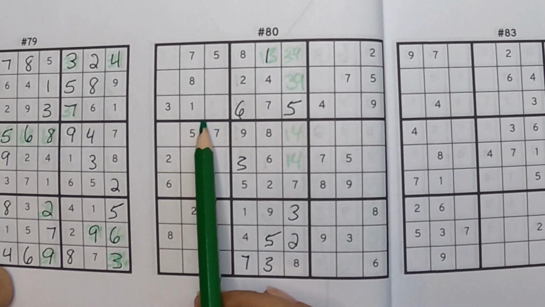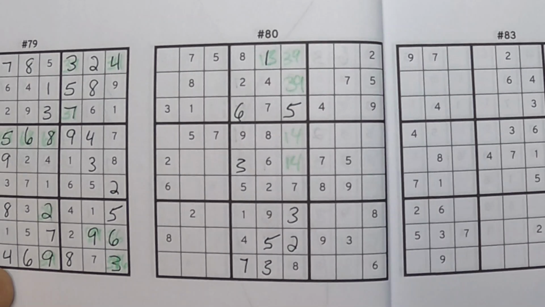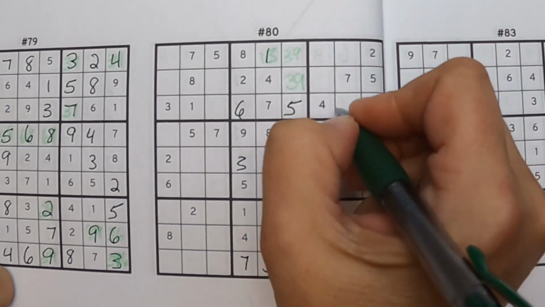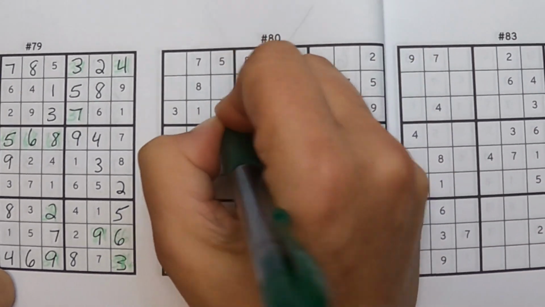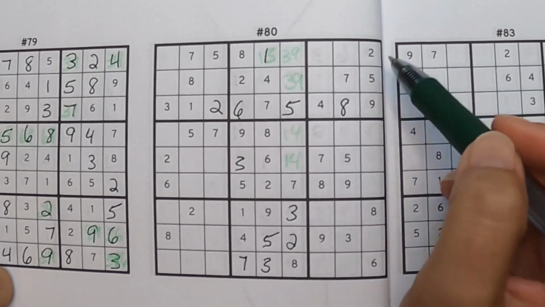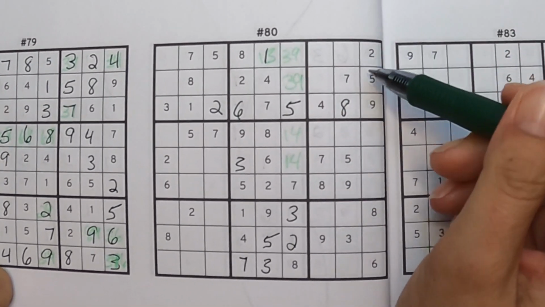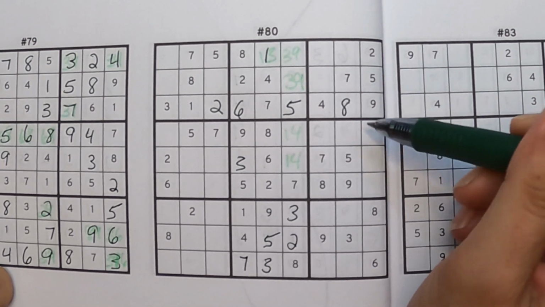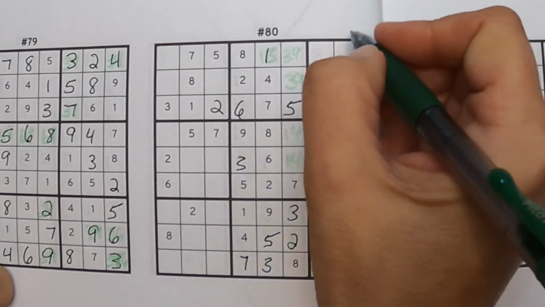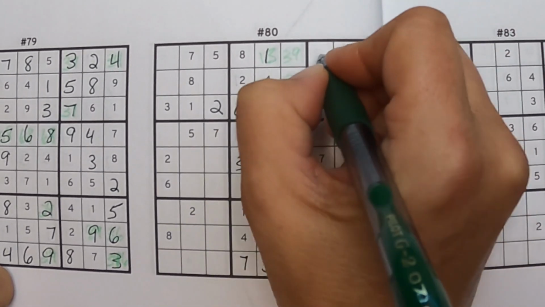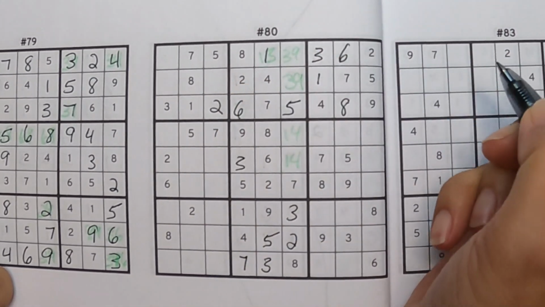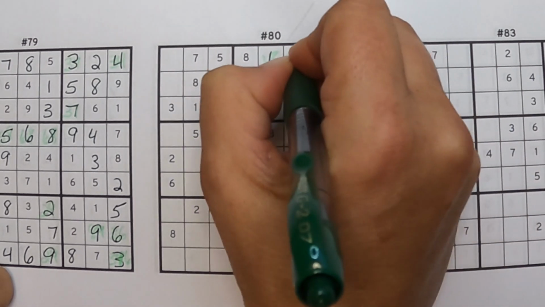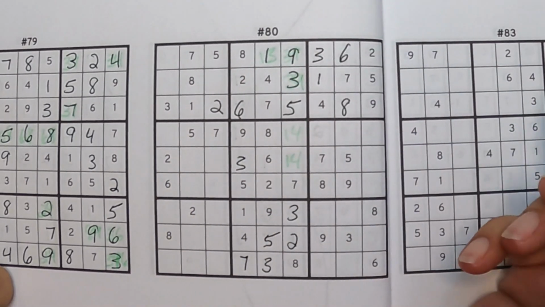For this row, we're missing 2 and 8. We've got a 2 here, so 8, 2. For this box now, we're missing 1, 3, and 6. We've got a 1 here and a 3 here, so this is our 6. That 1 makes this our 3, 1. That 3 makes this our 9, 3.